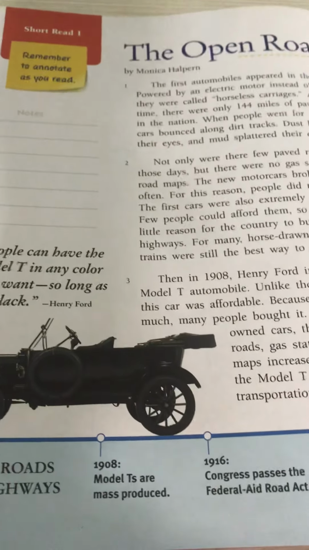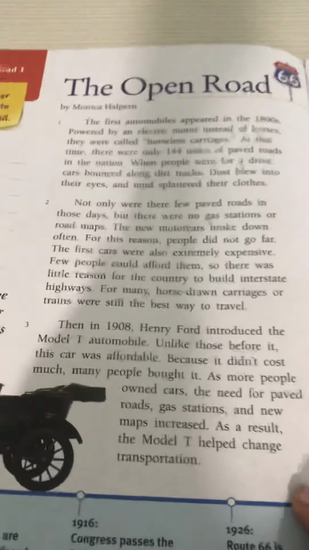All right, so what I'm asking you guys to do today are two different things. Oh, I forgot this pen doesn't work. Hold on. Okay, the first thing that I asked you to do was to notice that this is a chronological text.